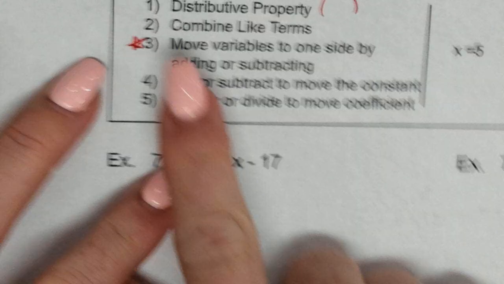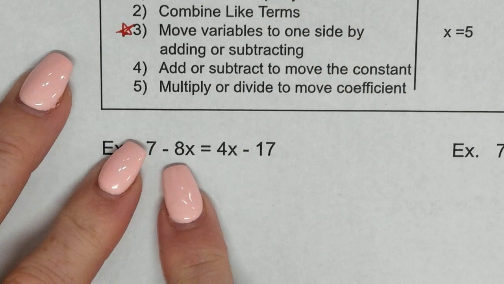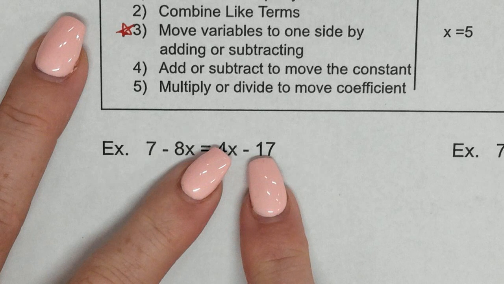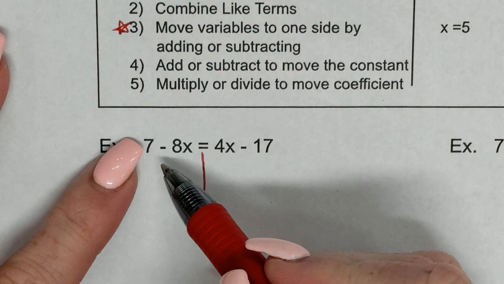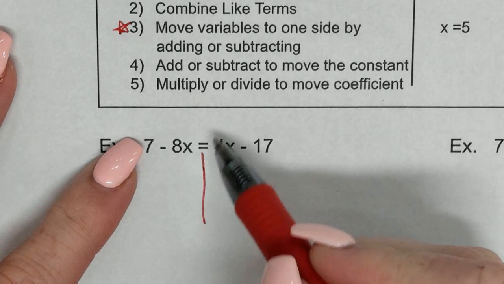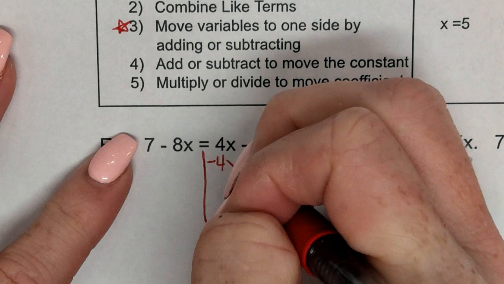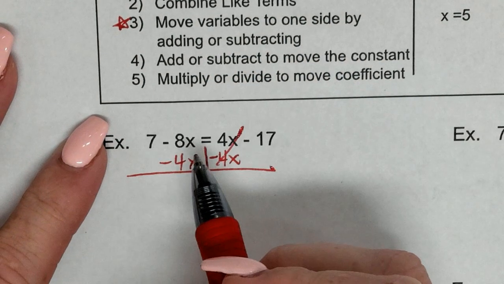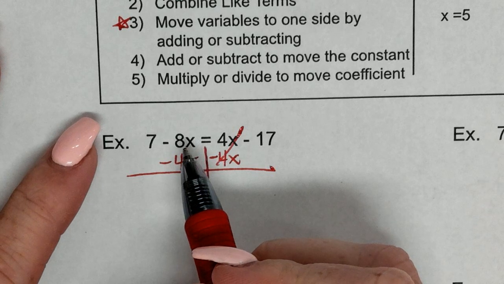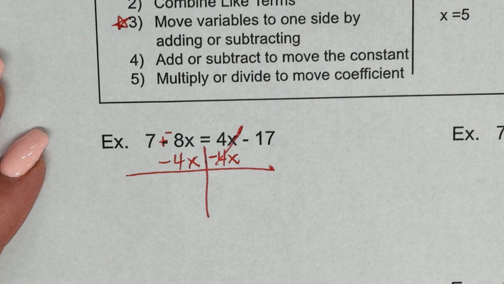All right, are there parentheses? Are there like terms on the left? No. Are there like terms on the right? So I am now going to move this 4x to the left. How do I zero out a 4x? Minus 4x. And whatever I do to the right, I got to do to the left. Now, what kind of value does this 8 have? So if you want change if it helps you see it.